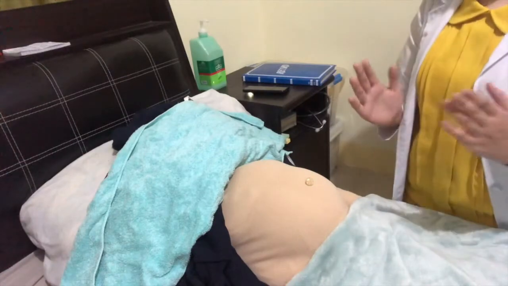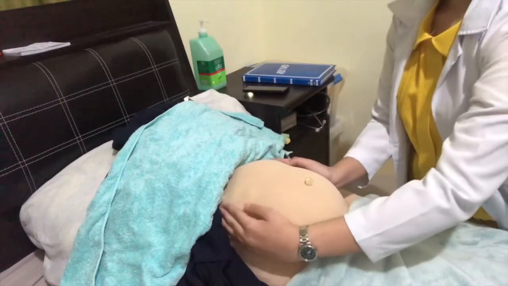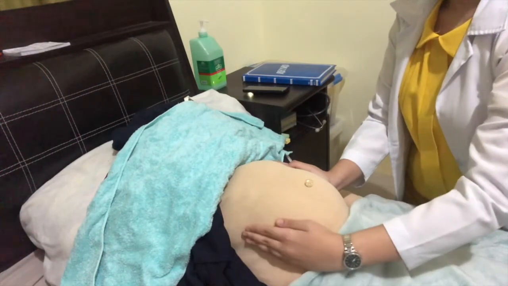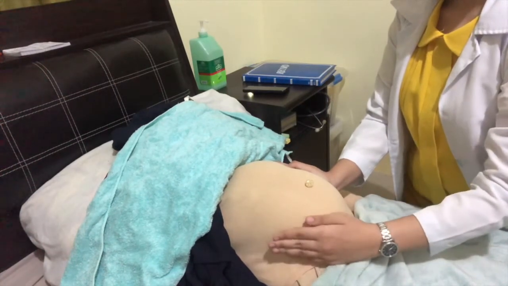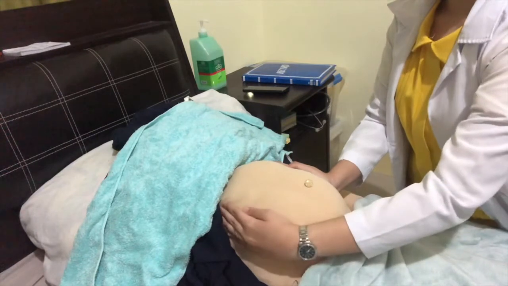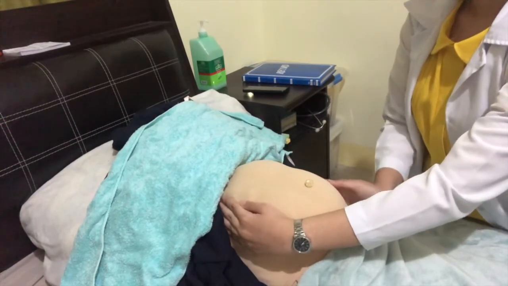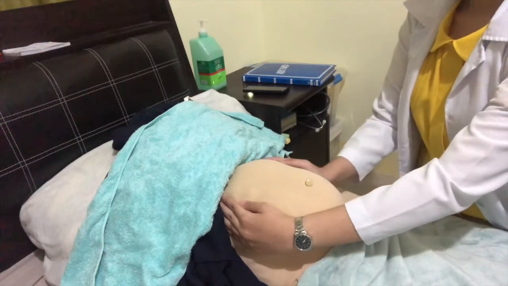While still facing the patient, move the hands to the lateral sides of the abdomen. Perform this maneuver by placing the right hand on one side of the patient's abdomen while using the left hand to explore the woman's uterus to the right side. Repeat this step on the opposite side using the opposite hand.